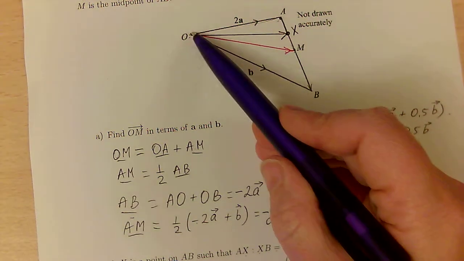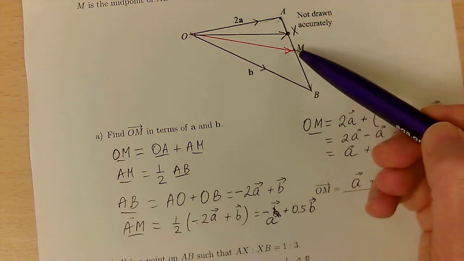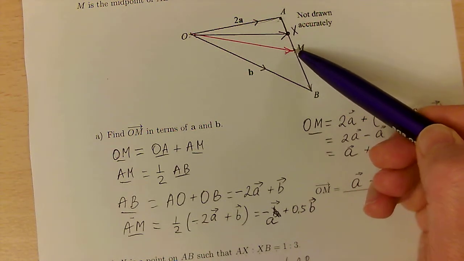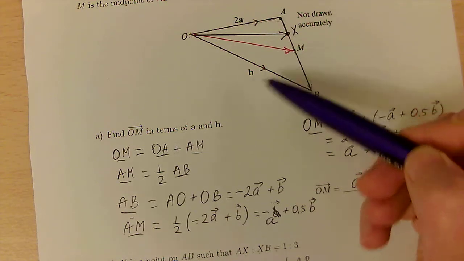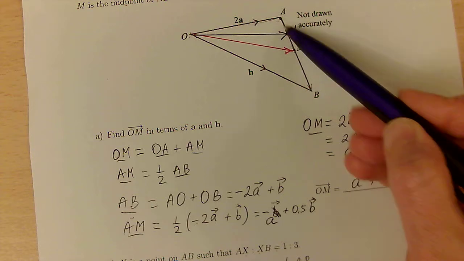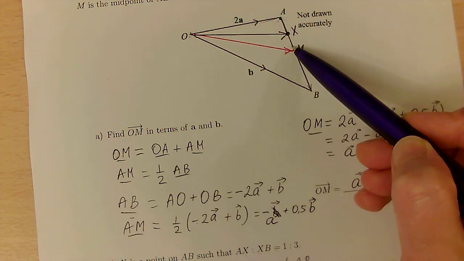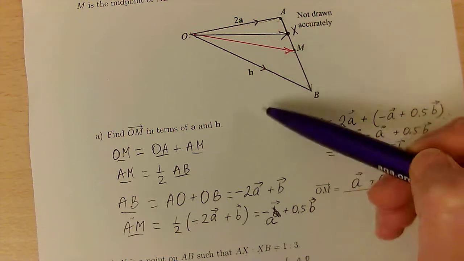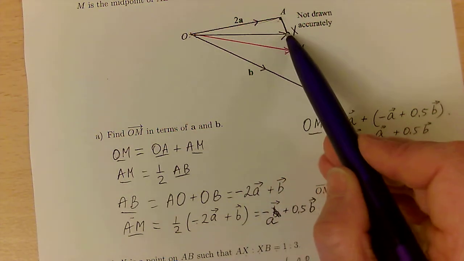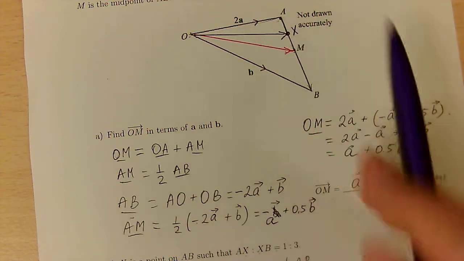We don't need to waste time looking for harder solutions. We already have found AM, and AX is half of AM. We will use our previous results and find OX as OA plus AX.